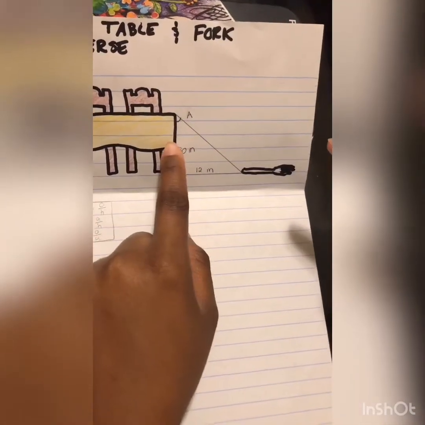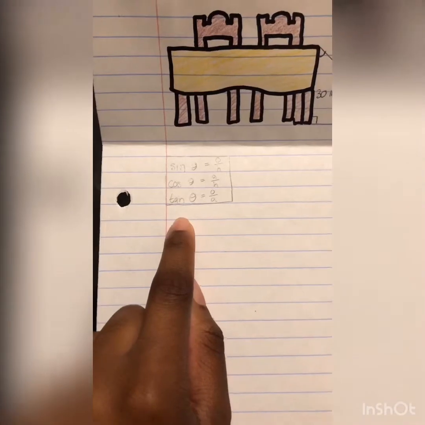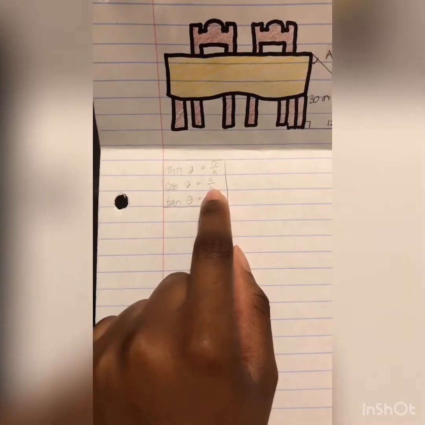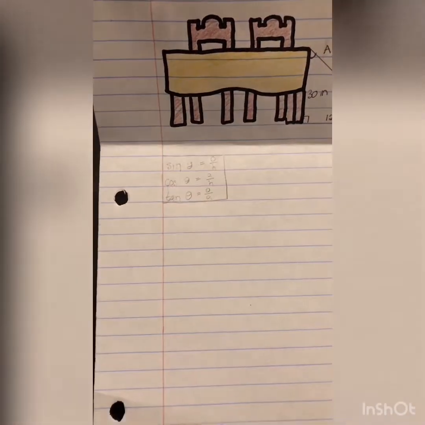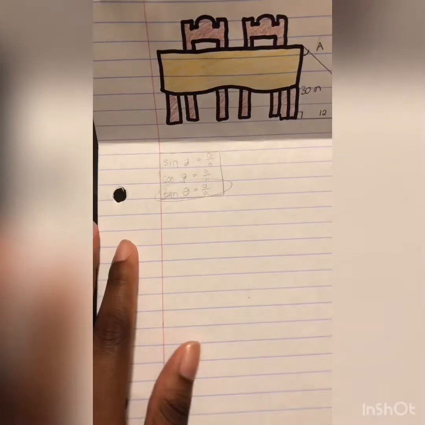Here we're going to be solving for angle A. So here would be the adjacent, and here's the opposite. And over here we see that tan gives you the opposite and the adjacent. So we'll be using this one right here.